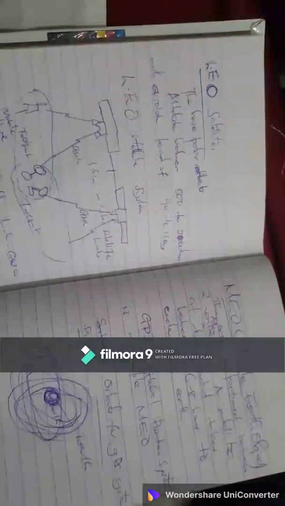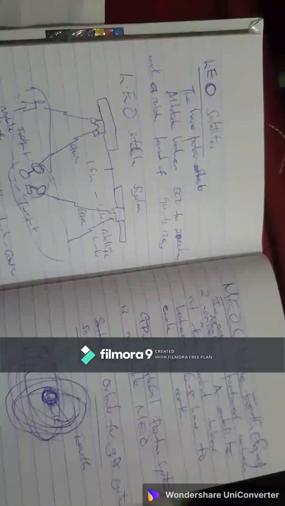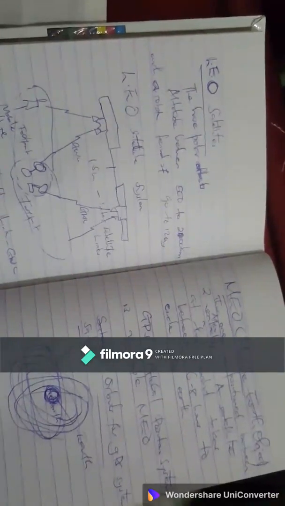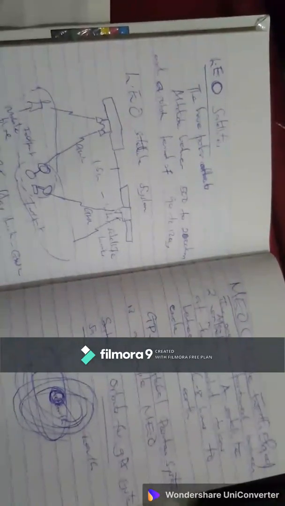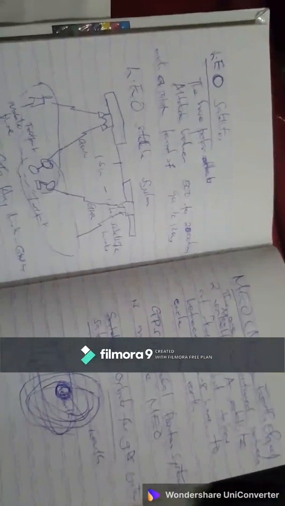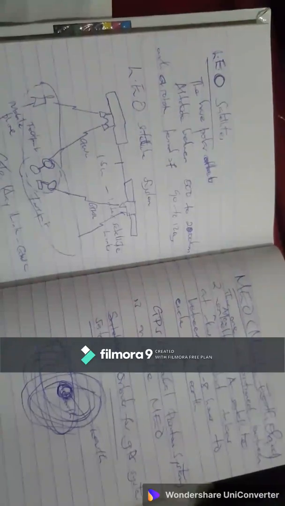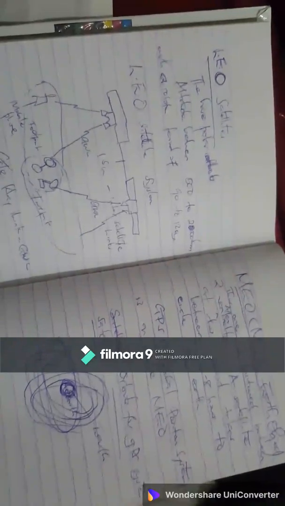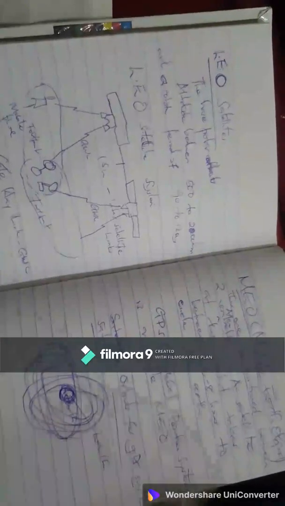The next thing is to talk about the middle Earth object. This one is positioned between two Van Allen belts. I said a Van Allen belt is a layer that contains charged particles. A satellite at this orbit takes approximately 6 to 8 hours to circle the Earth.